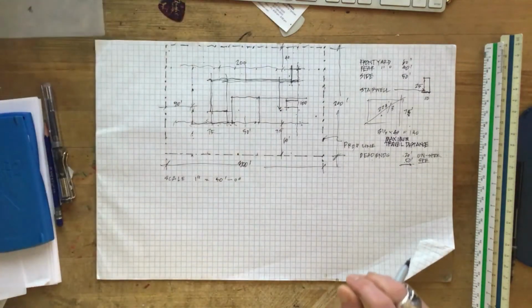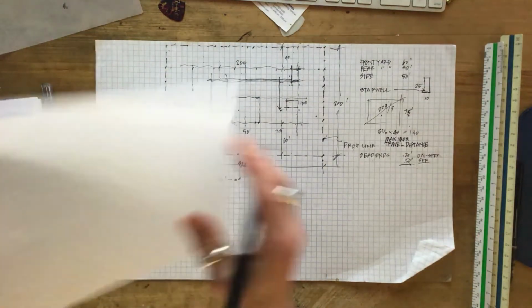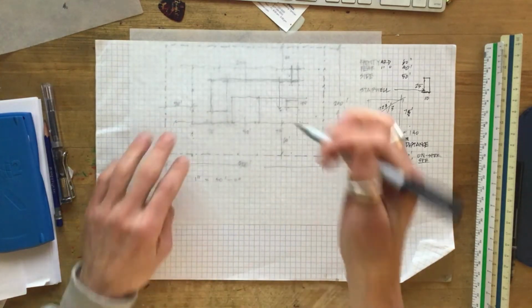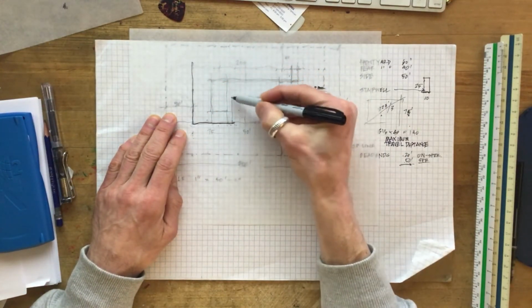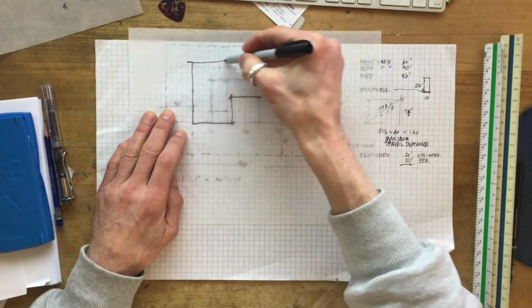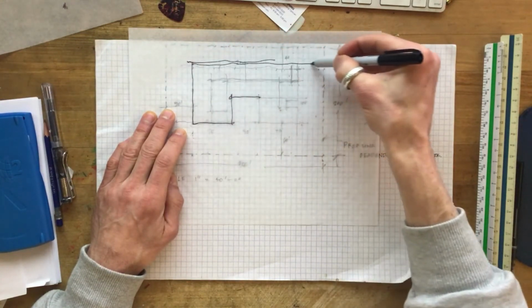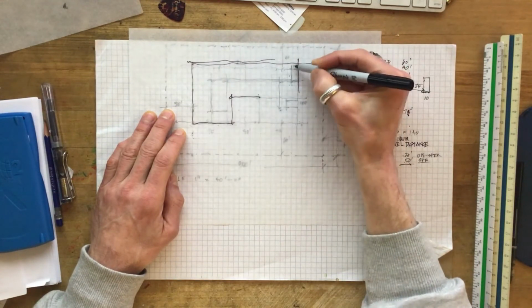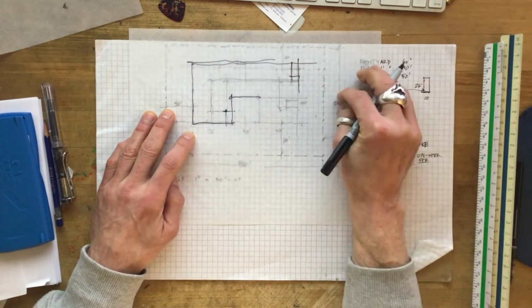Let's try a different solution. Take the building, and this time I'm going to keep the exits there.